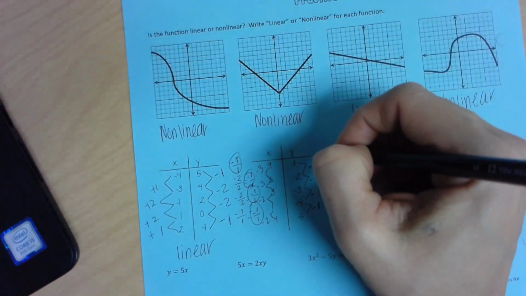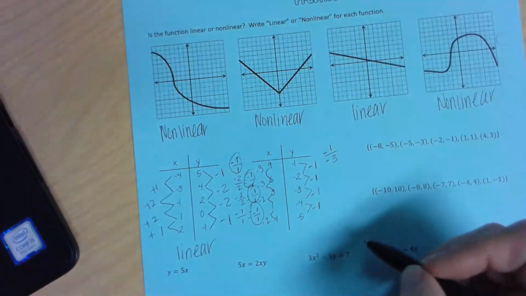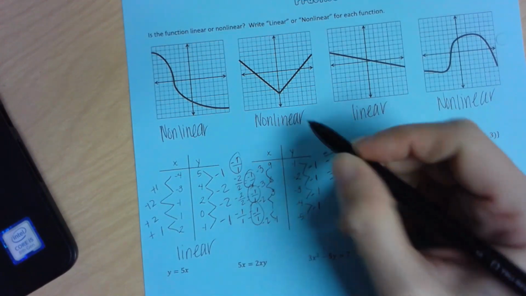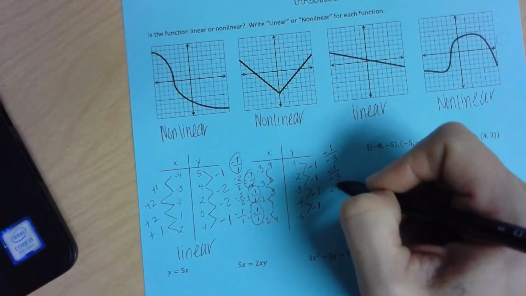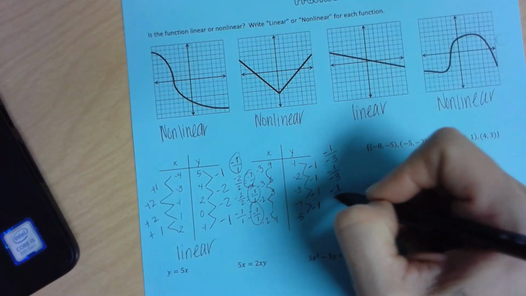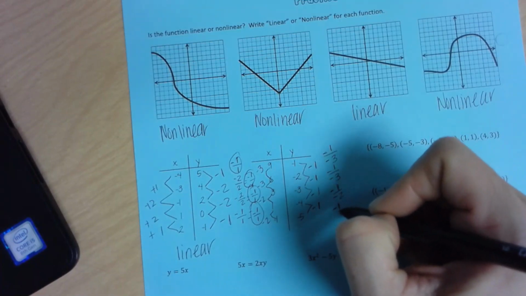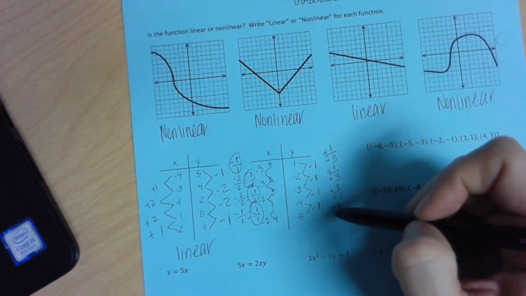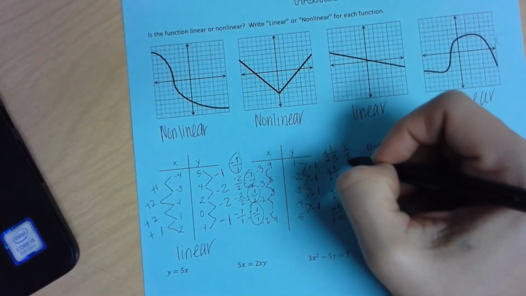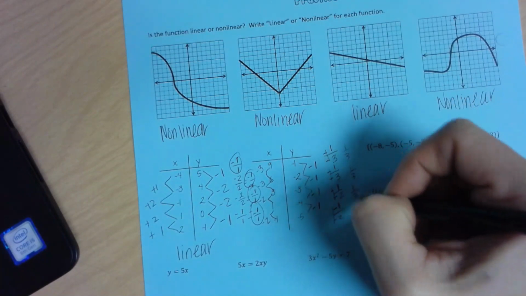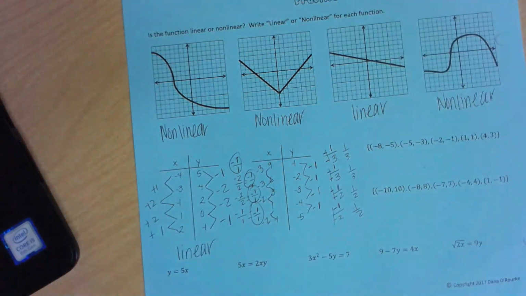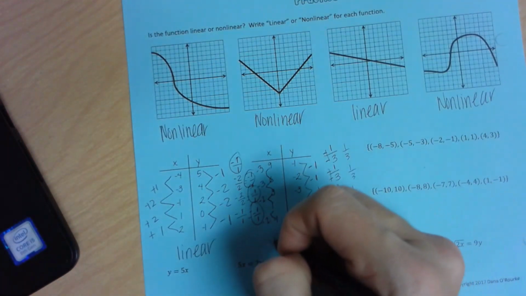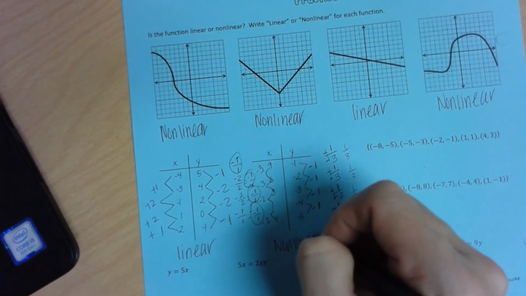So negative 1 over negative 3. Negative 1 over negative 3. Negative 1 over negative 2. And negative 1 over negative 2. Well, these all will go to plus. So that would be plus 1/3, plus 1/3, plus 1/2, plus 1/2. Okay? So because of this and these not being the same, this is non-linear.